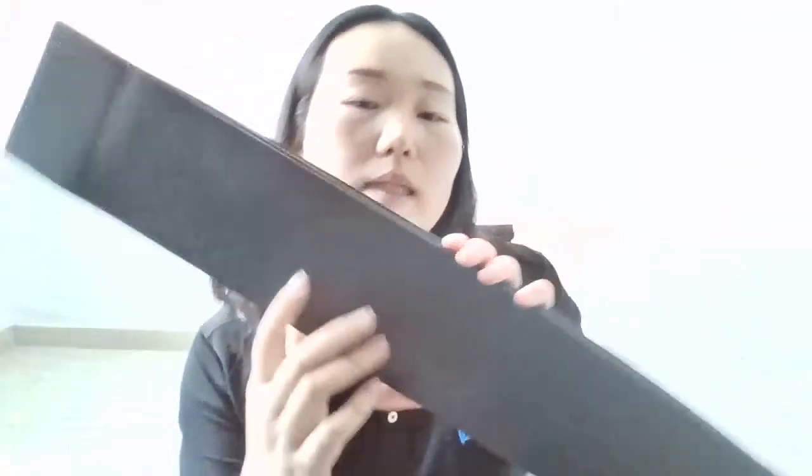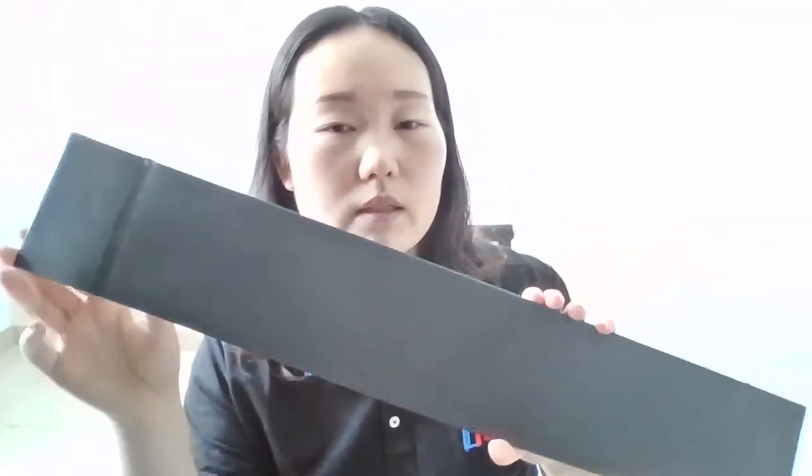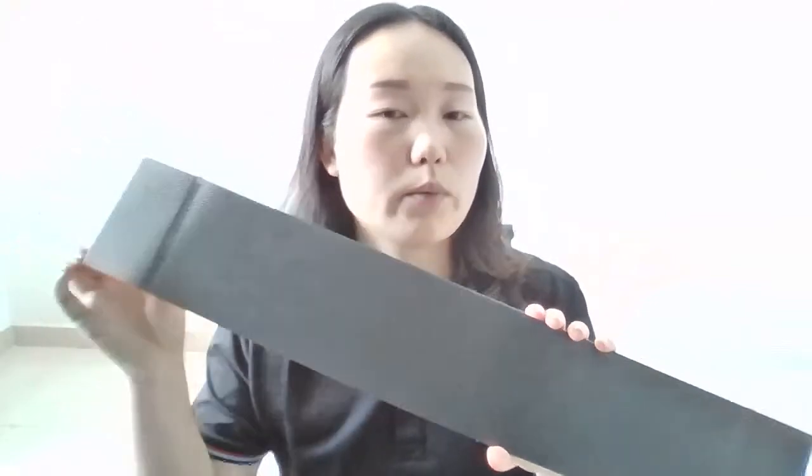About the color, like the sample in my hand, the color is black. The regular color is black. And we also have green color. So you can customize different colors from us.